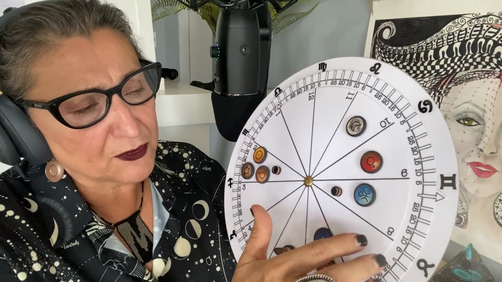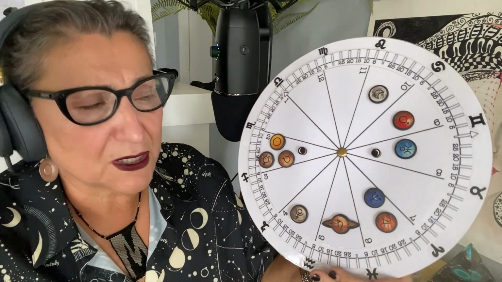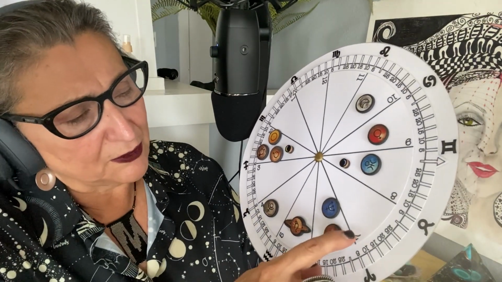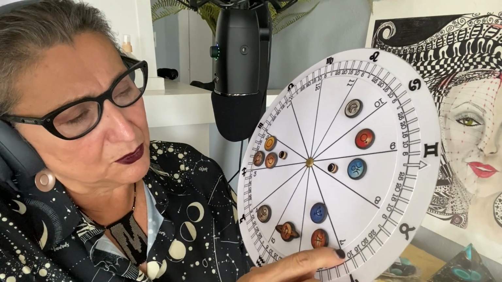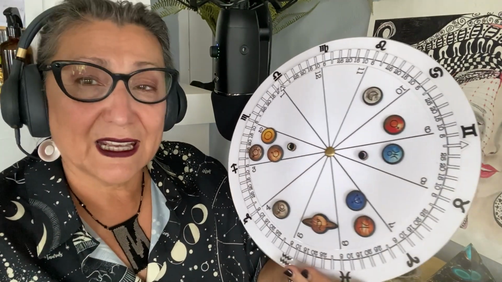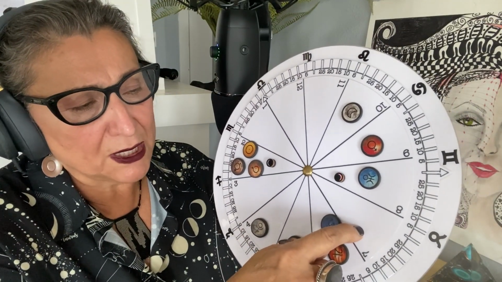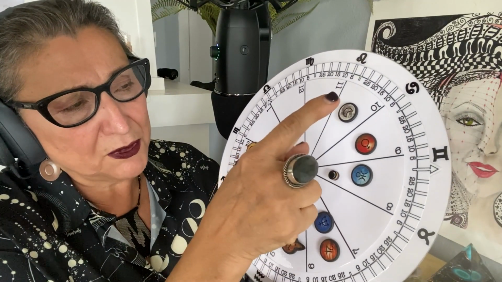And you move along from there and you notice that the house of the killer is empty. But the ruler of the house of the killer, so the ruler of the seventh house, is Aries. And Aries is ruled by Mars. And where do we find Mars?